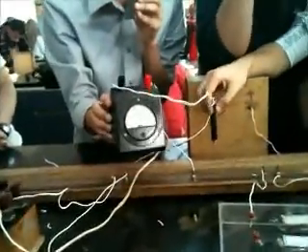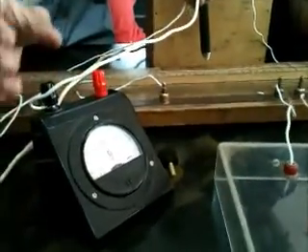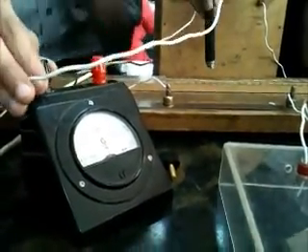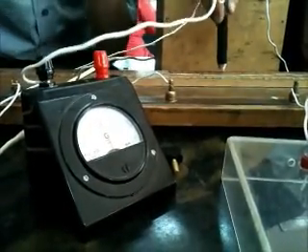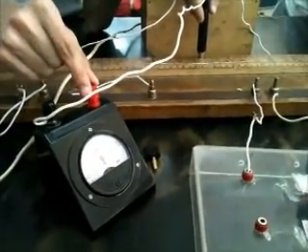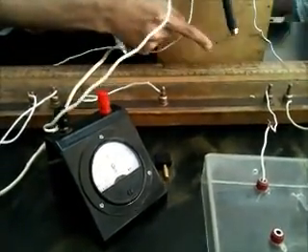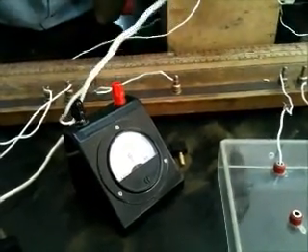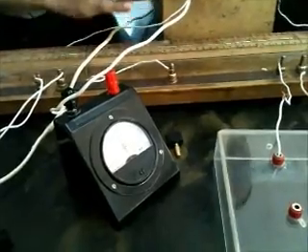So we use the galvanometer. How to set up? Equilibrium. So the negative one must connect to the meter bridge, and the positive one, the red one, must connect to the fan. Okay. So we have already completely set up the meter bridge.